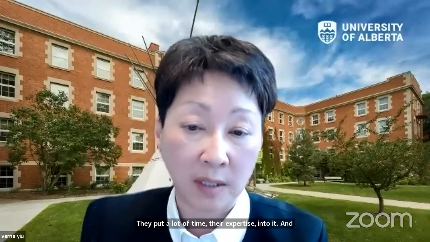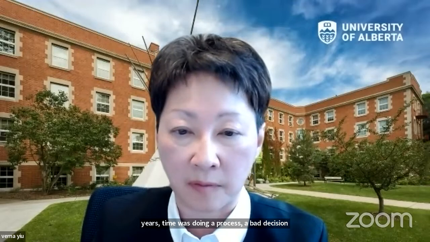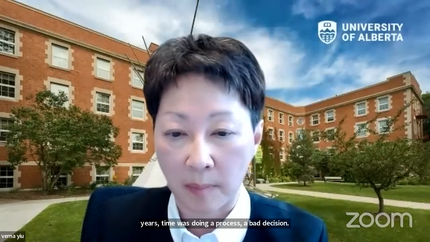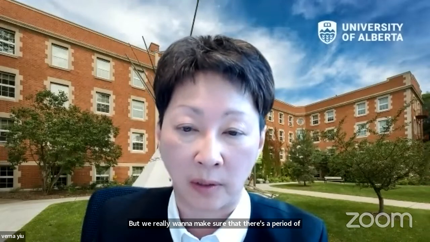We are going to revisit the model, as we said, to reflect on its alignment to the principles, probably in about 3 years' time. We're still in the process of that decision. But we really want to make sure that there's a period of time where we can really try to make it work, and revisit it to make sure that we improve the model as we learn, as well as from further feedback.